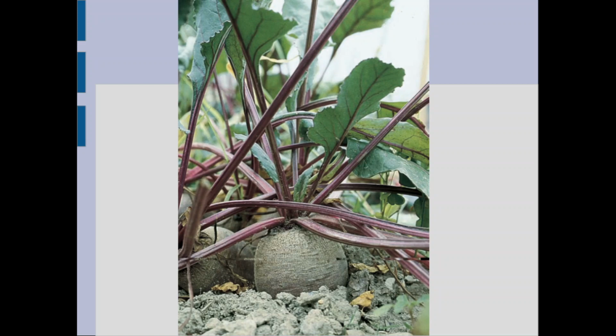The second function is the absorption of water and minerals such as nitrates, phosphates, and sulfates, because these are important to make organic molecules that are transported throughout the plant in the xylem.